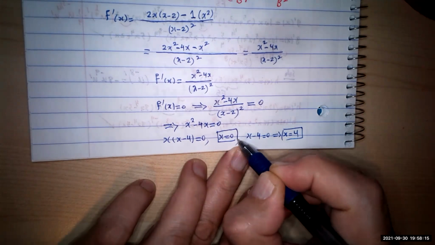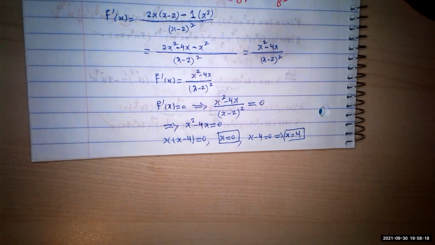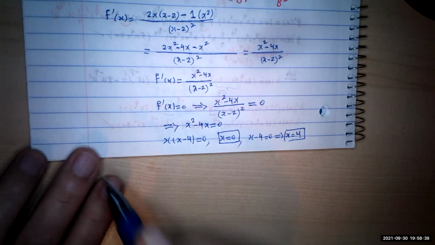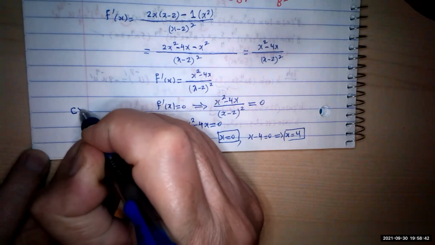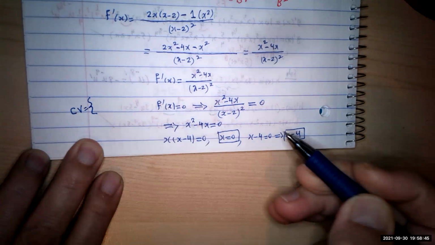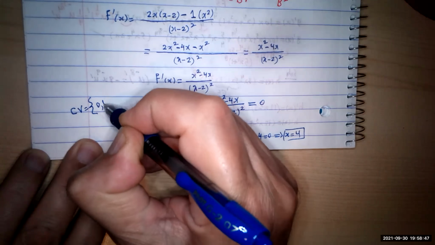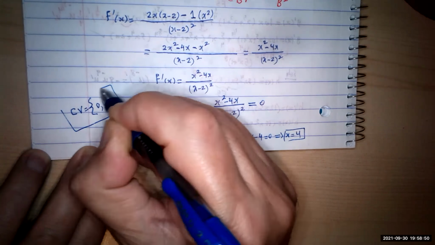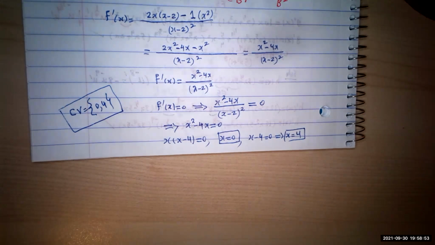So you can have two horizontal tangent lines. One of them would be at x equals 0, and the other one would be at x equals 4. When we get to the next chapter, these numbers are very important because one of them gives you the maximum, and the other gives you the minimum. So we call them critical values in future. In future, we use this notation, not now, but you can use it if you like. Critical values are going to be 0 and 4. So these are where you are going to get the horizontal tangent line.